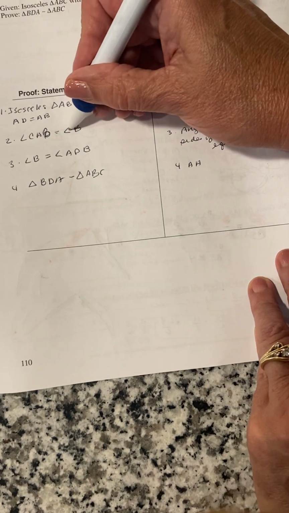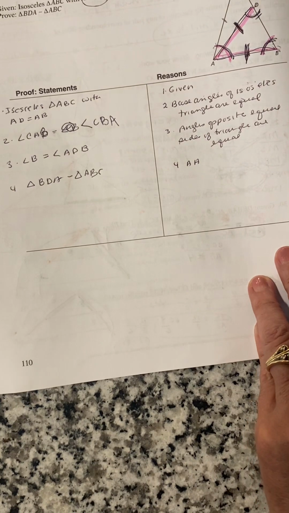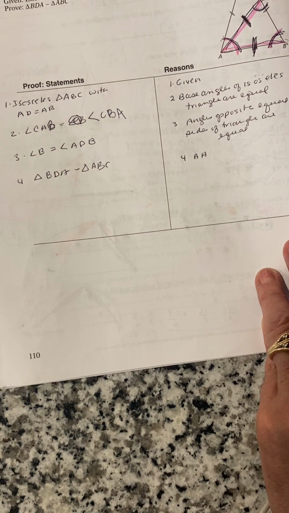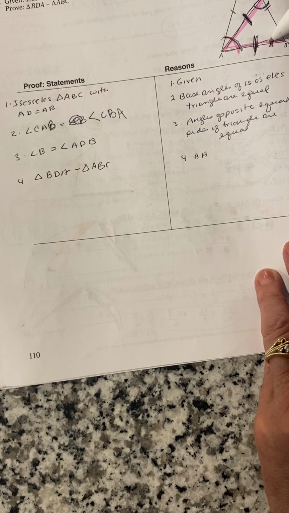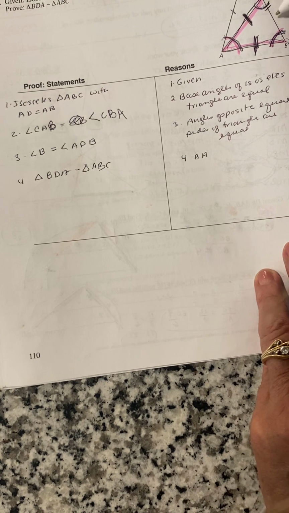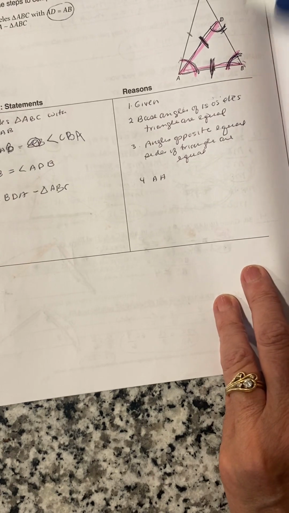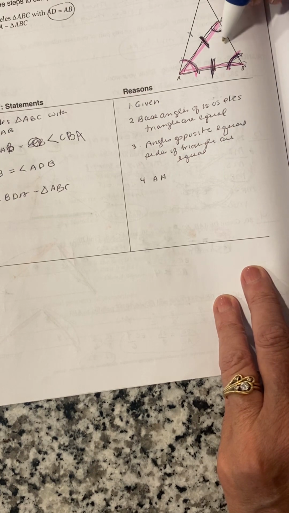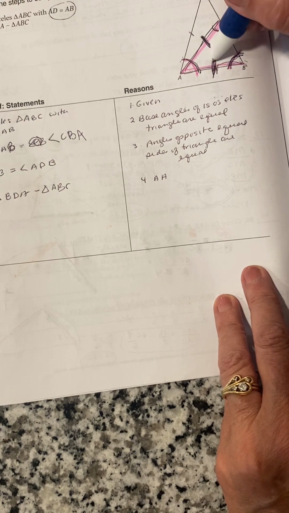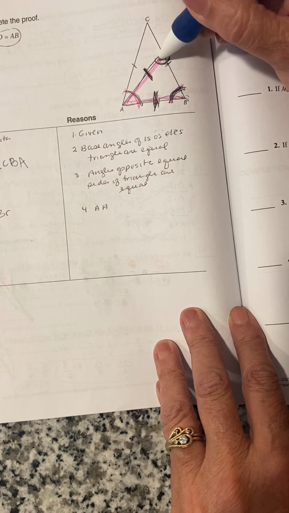Let's write CBA, which is angle B. The next thing we have to prove is that angle B equals angle ADB. Does angle B equal this angle ADB here? Yes, because angles opposite equal sides of a triangle are equal. This side is equal to this side, and that means this angle is equal to this angle.